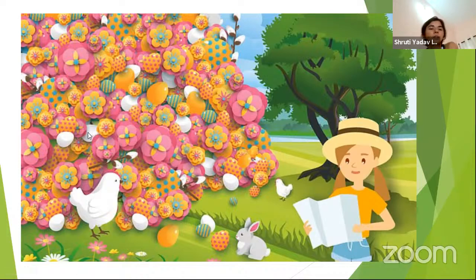Yeah, there are 15 eggs. So 1, 2, 3, 4, 5, 6, 7, 8, 9, 10, 11, 12, 13, 14, 15. That is correct. Fine. I was missing one hidden one, either here or here.